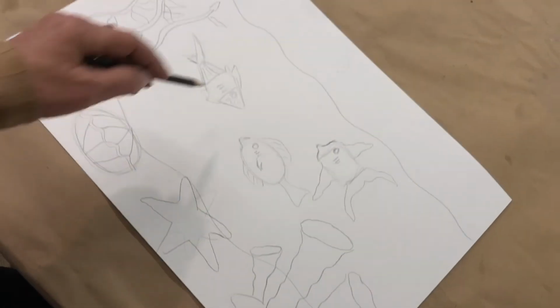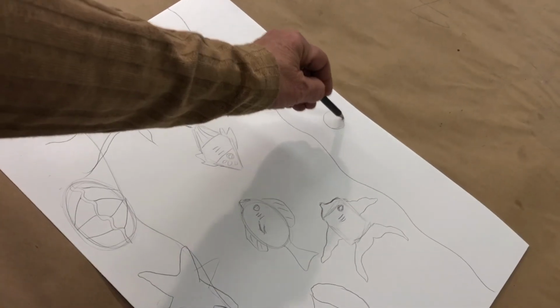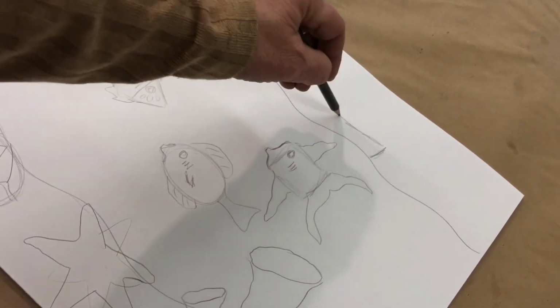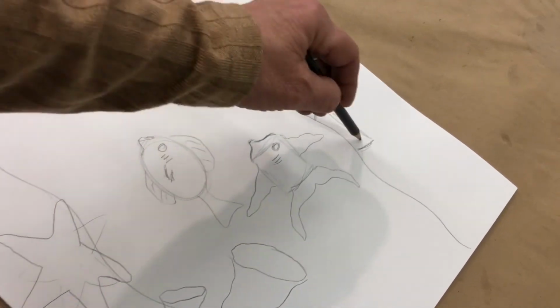Now the only thing we need, we got our sun. Let's finish our sun up here. And I put a little boat up here. Maybe he's fishing for our friends. Do you hope he gets the fish or that he doesn't get the fish?